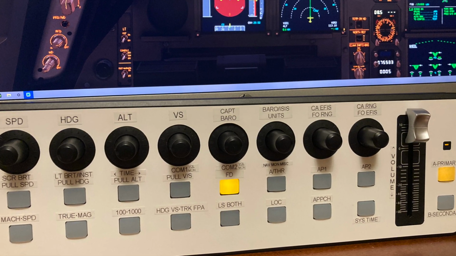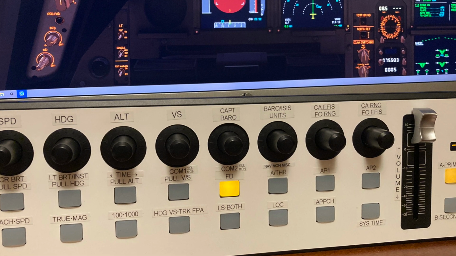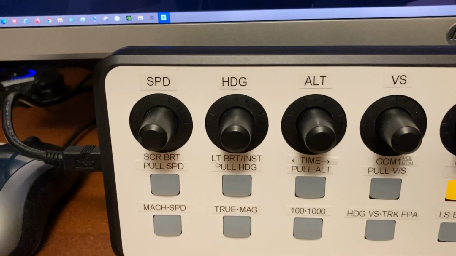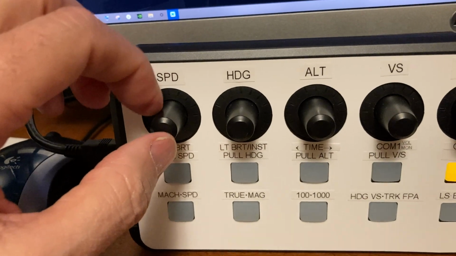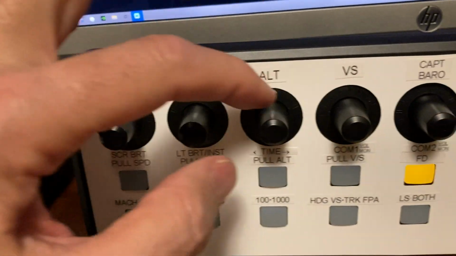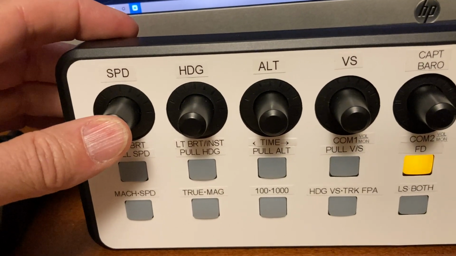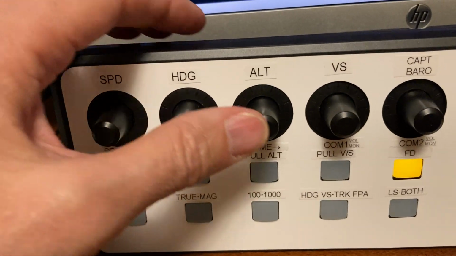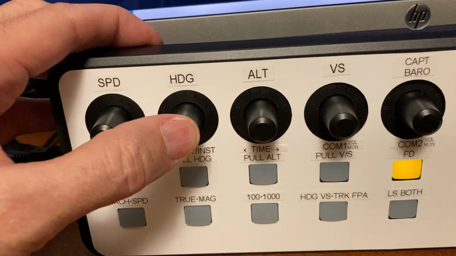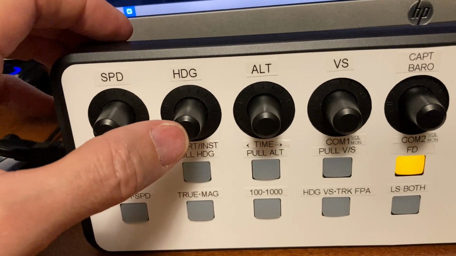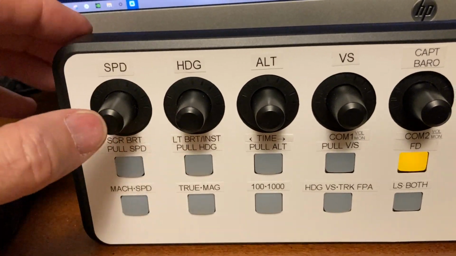I've got a still shot here showing my panel, and I've got a template set up that allows me to duplicate not only the autopilot mode control panel, but I've also got some settings here for the captain and first officer's baro altimeter settings, as well as the EFIS knobs and the range knobs.